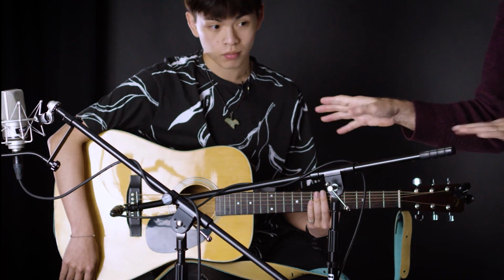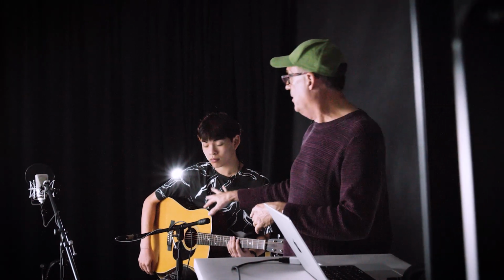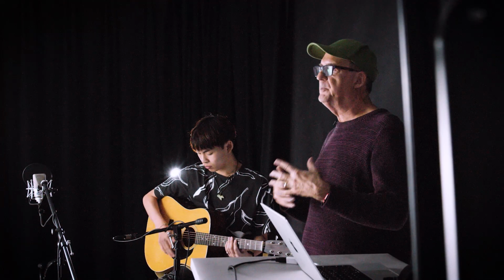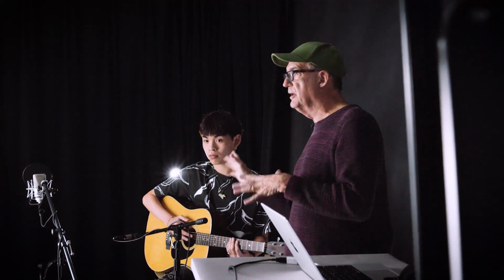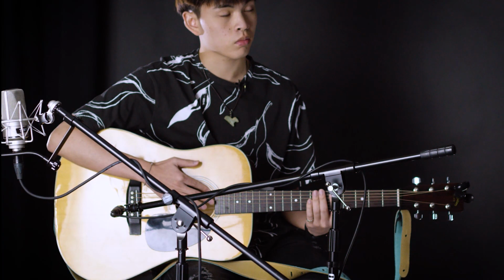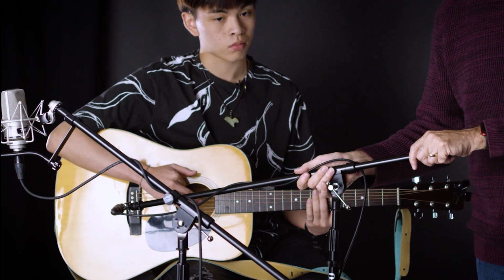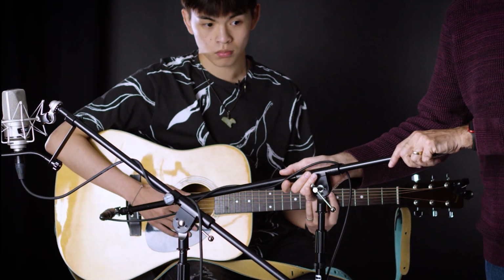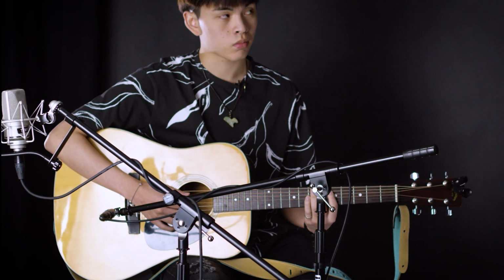Now, with a guitar, an acoustic guitar, there's a hole in the middle. And sometimes people are tempted to record from that hole. That's not a great idea because that sound is typically a little bit more boomy. So for this particular song, I'm going to actually record near the bridge. So can you play just a little bit?